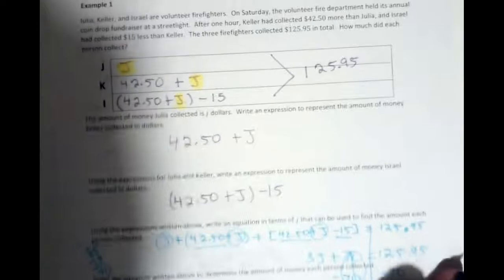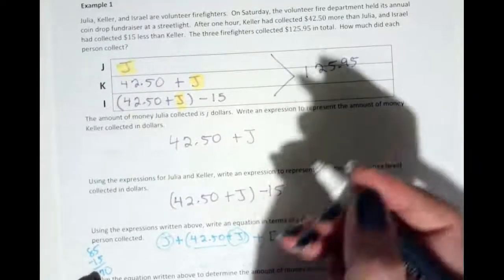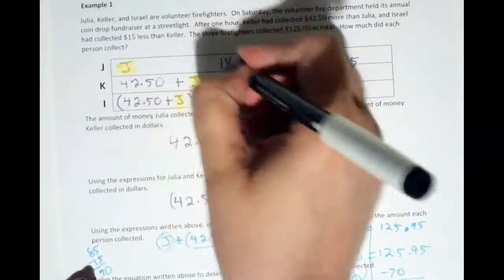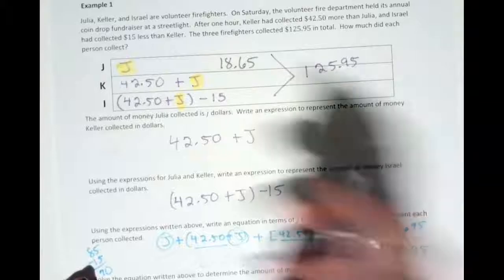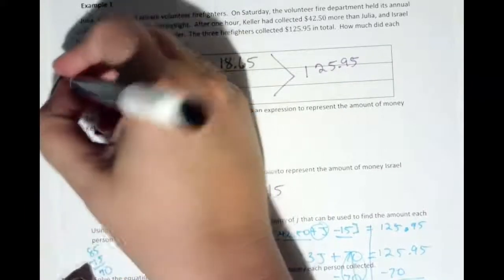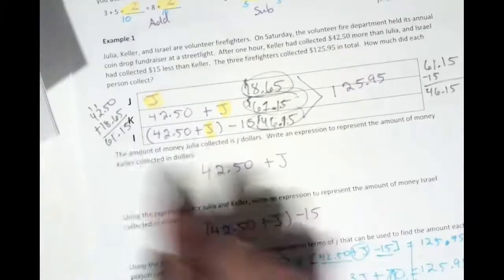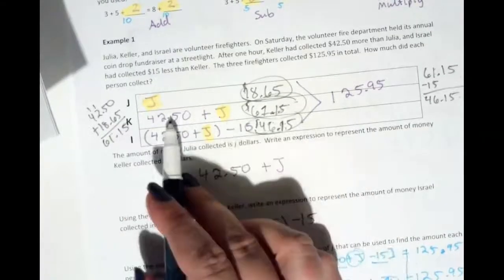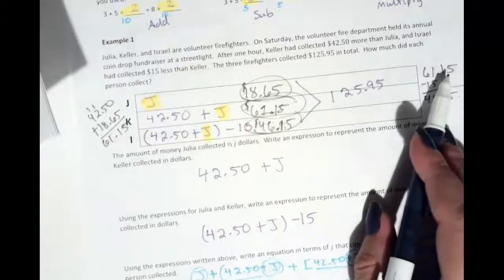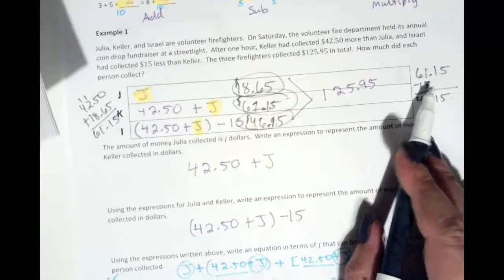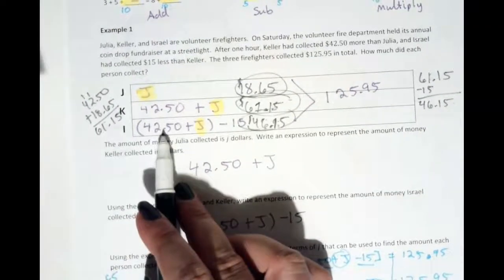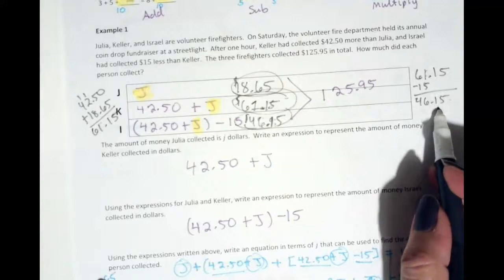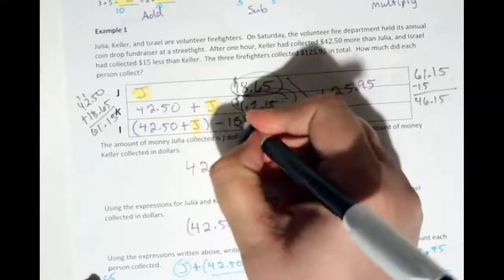I'll take that way back up here. $18.65. And Keller collected Julia's amount plus $42.50. So that is $61.15. And we take the $61.15, we subtract $15 to figure out what Israel collected, and that gives us $46.15. The dollar signs always go in front of the amount.